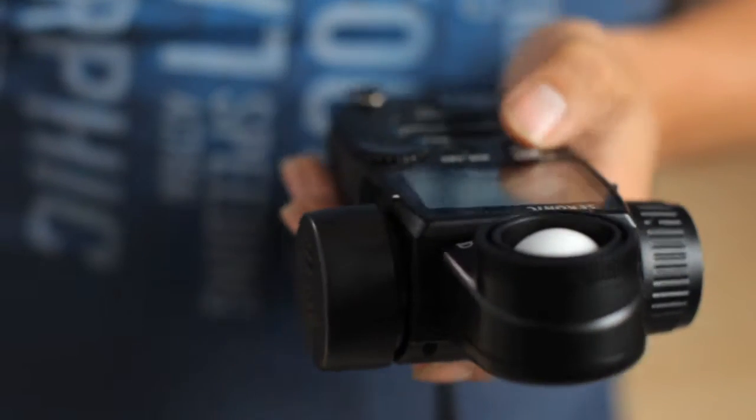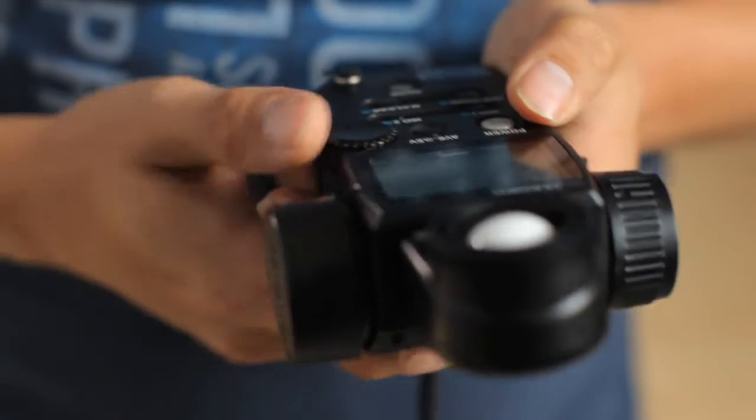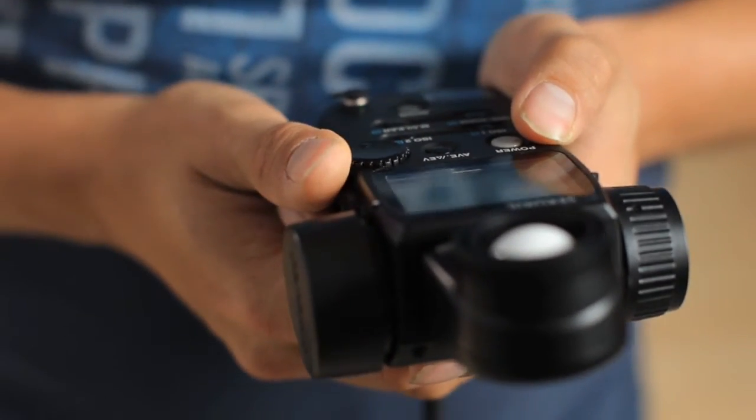First thing we're going to do is turn it on, and then we have to set two of the three factors that combine to make our exposure. So that's aperture, shutter speed, and ISO. If we choose to set the shutter speed and the ISO, it will then tell us the proper aperture to set our camera at.